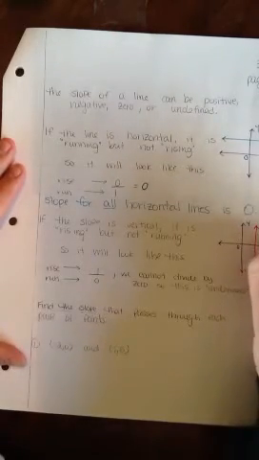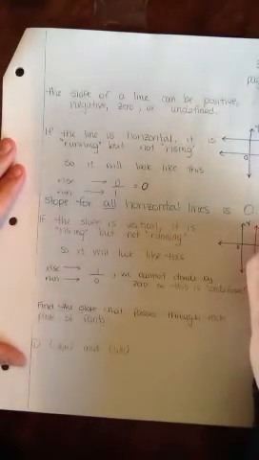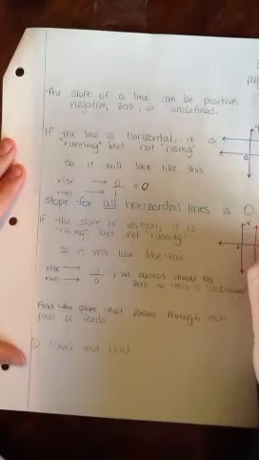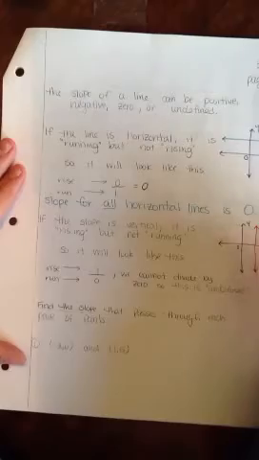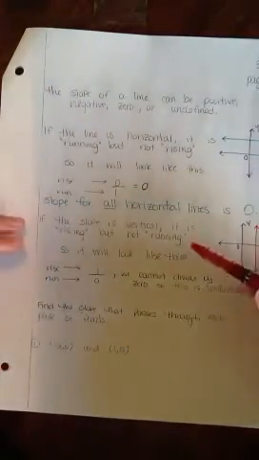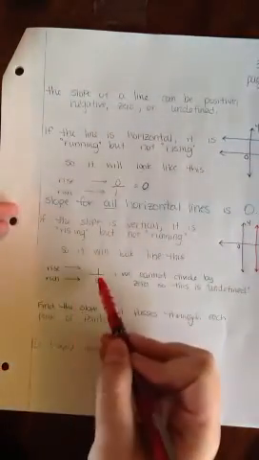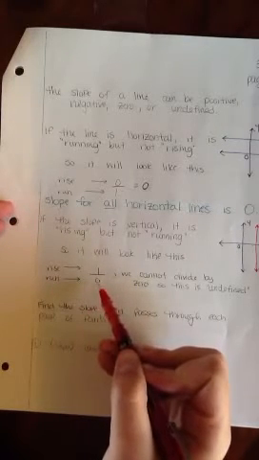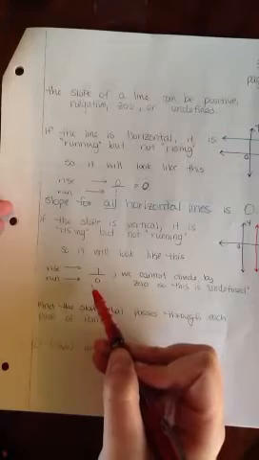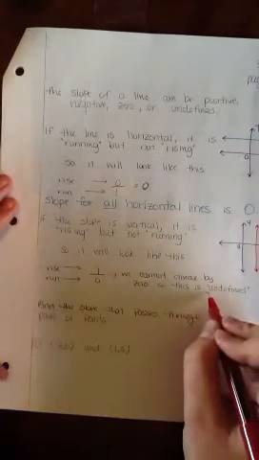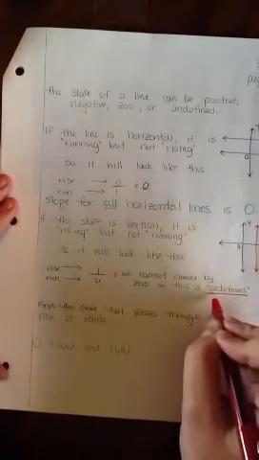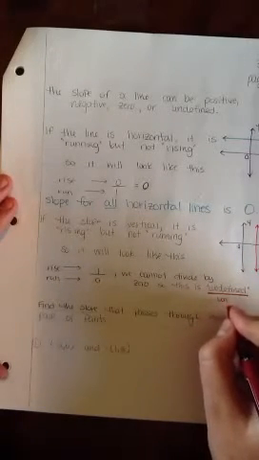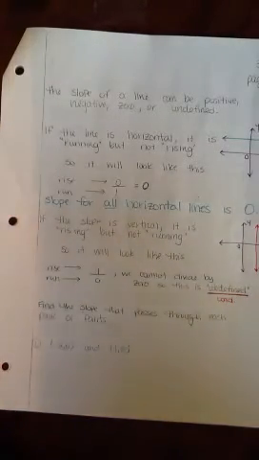So my rise, just like I said up here, I'm just going to say it's 1. And my run, it never runs, is 0. So when I come down here and I write my ratio, I say my rise is 1 and my run is 0. But we can't divide by 0, so it's called undefined. In your homework, when this happens, you can write undefined or you can just put UND. That's it. That will work for me.